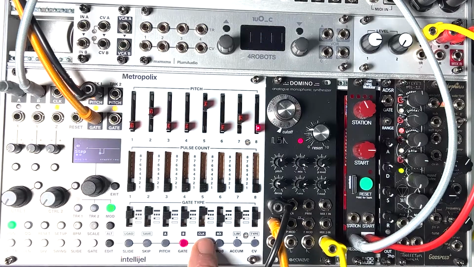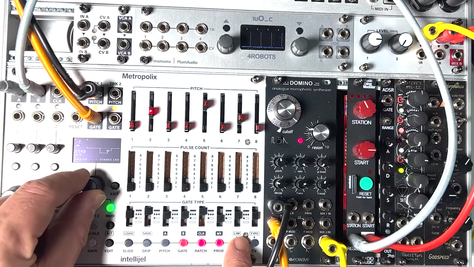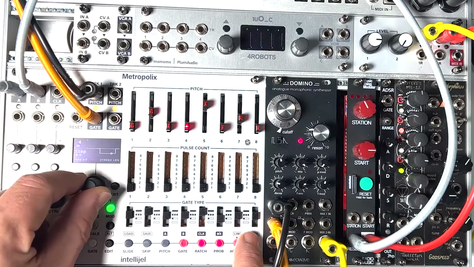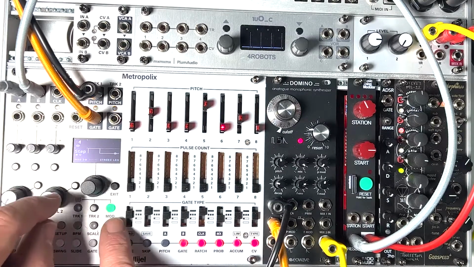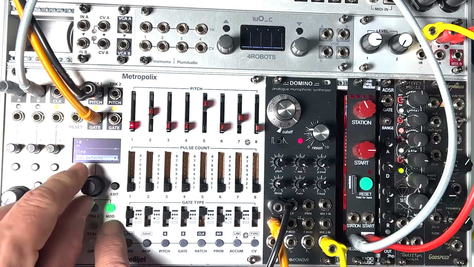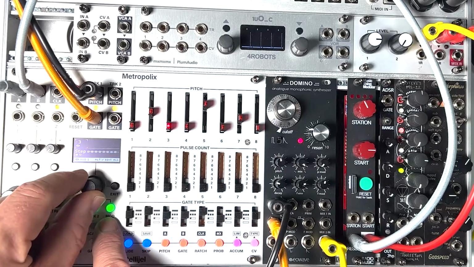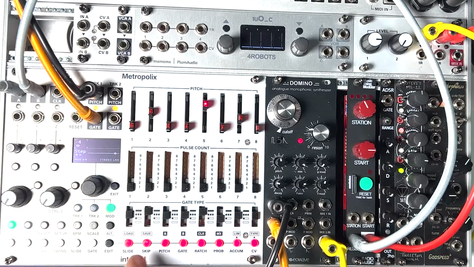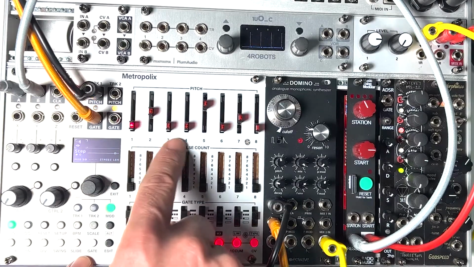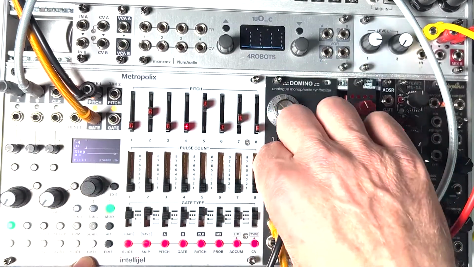So maybe this actually, again, is a good one where we just do it across the board using the Alt button. So now we're only hearing the first four stages, right?